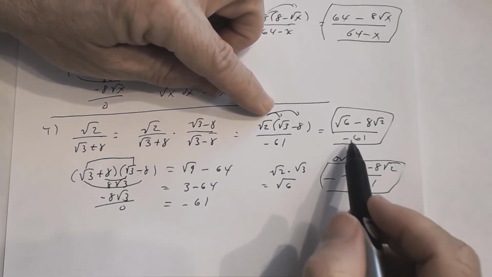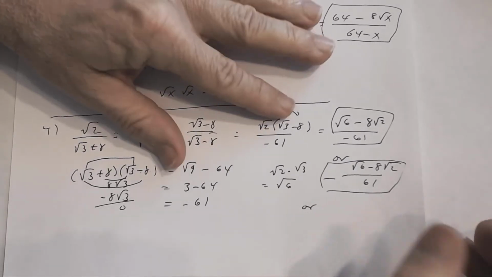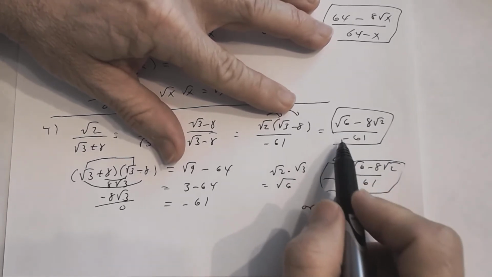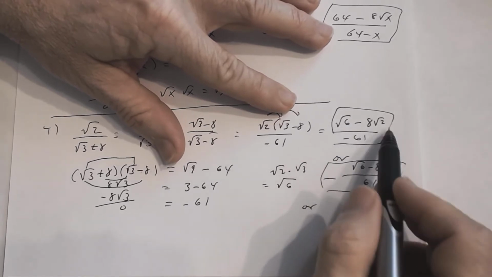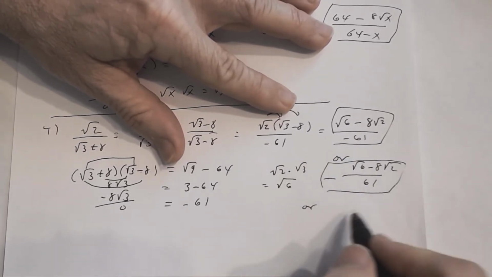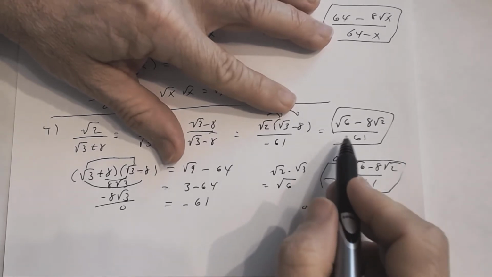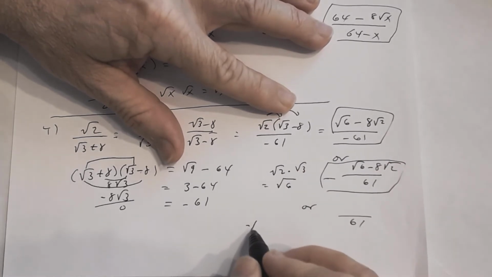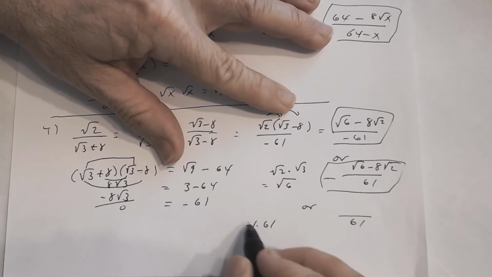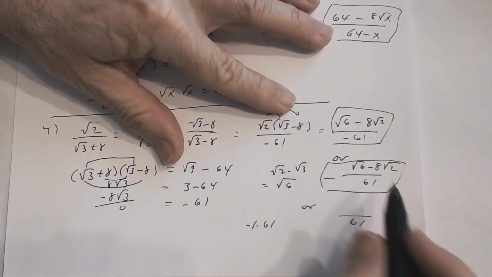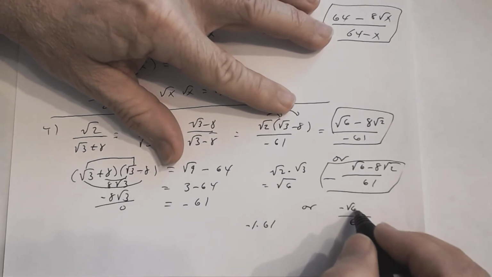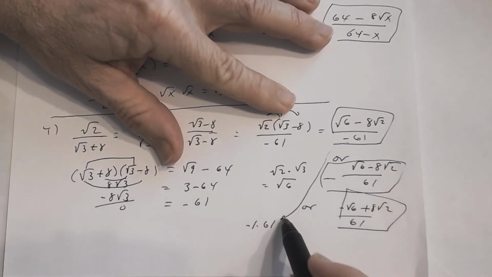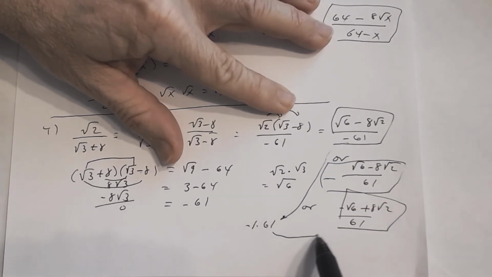And the other thing you can do, what I've noticed that some students did, was they didn't want the negative in the denominator, so they just went ahead and distributed it to the numerator. You've got to be careful though. You've got to change all these signs. So basically, you're going to make the denominator positive 61. That negative 61 is really negative 1 times 61. So you're going to multiply the numerator by negative 1, and you get negative square root of 6 plus 8 square root of 2. That's the same thing as this, and that's how we got this.